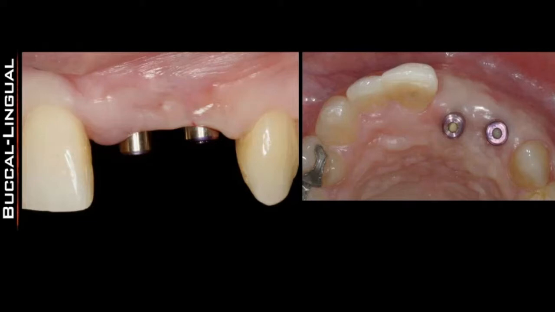So in this particular case, one of those implants had to be buried because the surgeon, in trying to overcompensate, placed that implant so lingual that a restoration was not able to emerge from that area. So always keep in mind that your implant should be placed with a prosthetic mindset based on where the restoration is going to be and how that restoration is going to emerge from the gums.